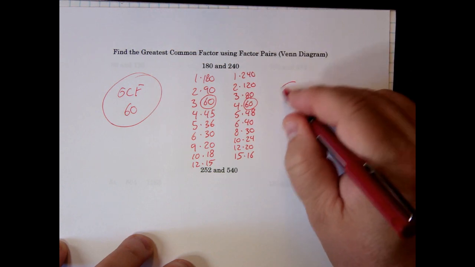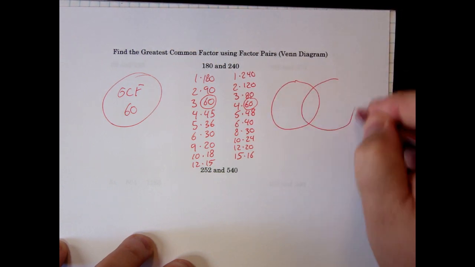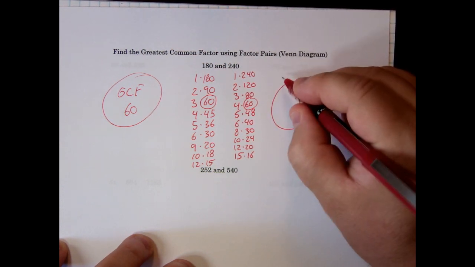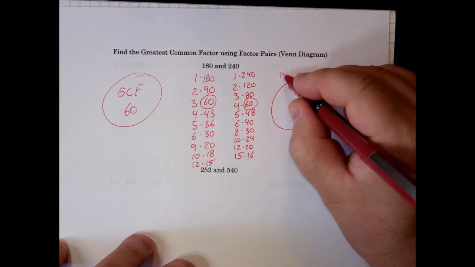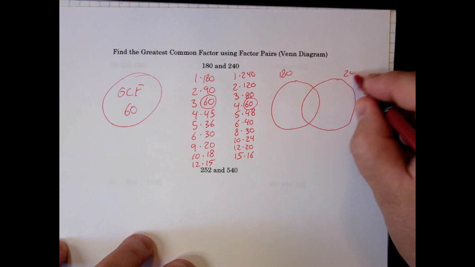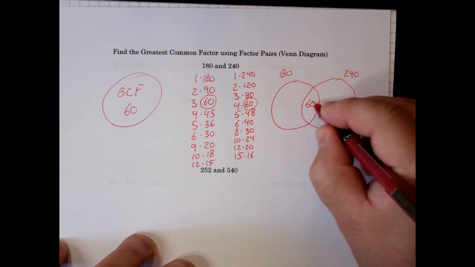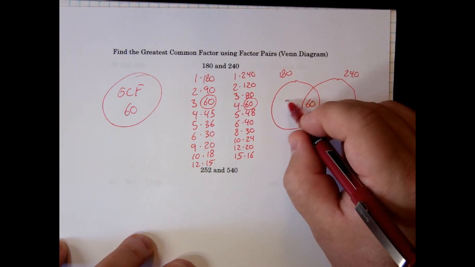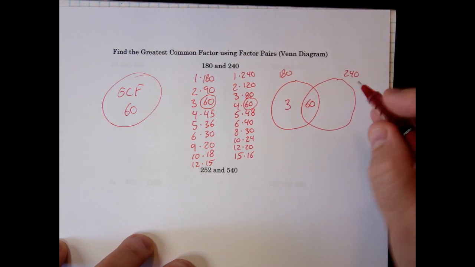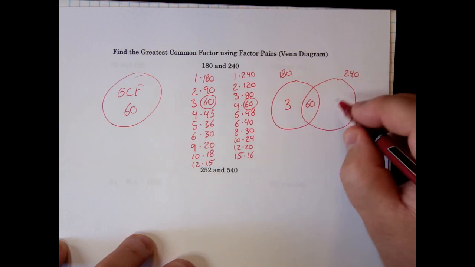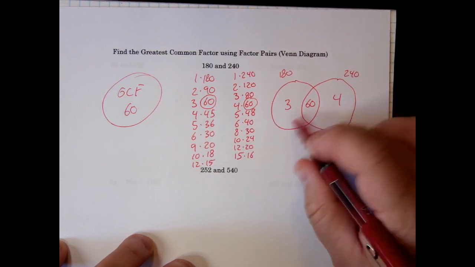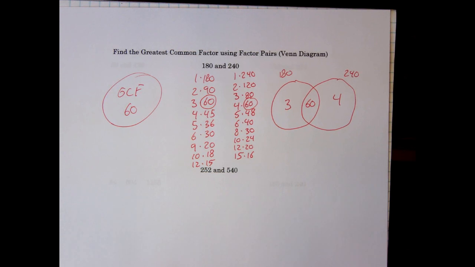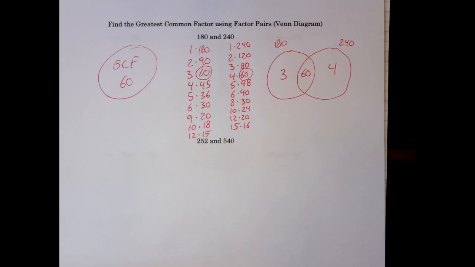And again, if you think about it as a Venn diagram, you have this is 180, and this is 240. They have that 60 in common, and then they have 3 more, 3 times 60, and they would need 4. And there would be nothing in common in those two, which there's not. All right, look at that again.